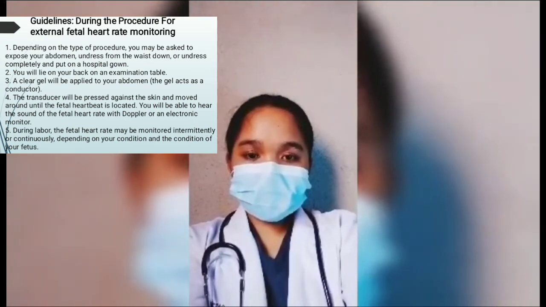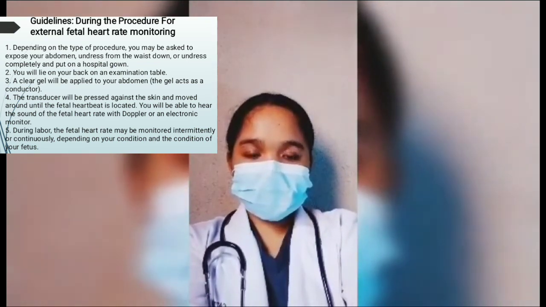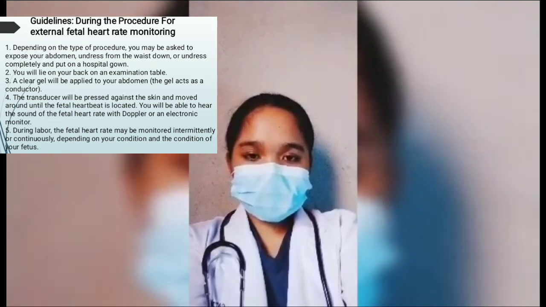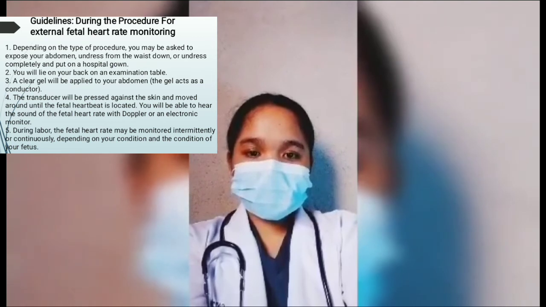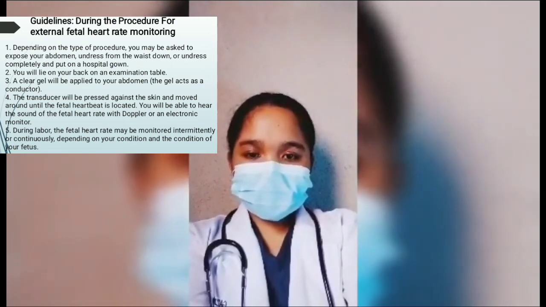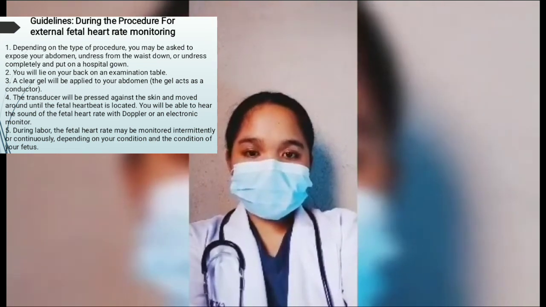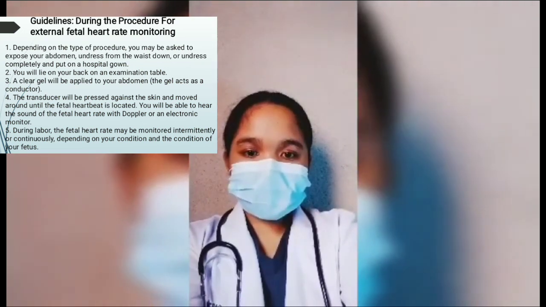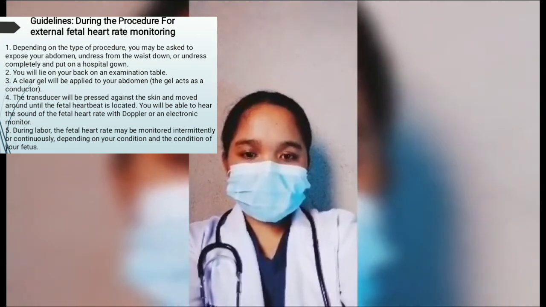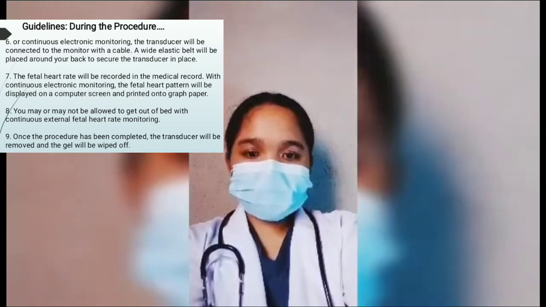Second, you will lie on your back on an examination table. Third, a clear gel will be applied to your abdomen. The gel acts as a conductor. Fourth, the transducer will be pressed against the skin and moved around until the fetal heartbeat is located. You will be able to hear the sound of the fetal heart rate with Doppler or an electronic monitor. Fifth, during labor, the fetal heart rate may be monitored intermittently or continuously depending on your condition and the condition of your fetus.